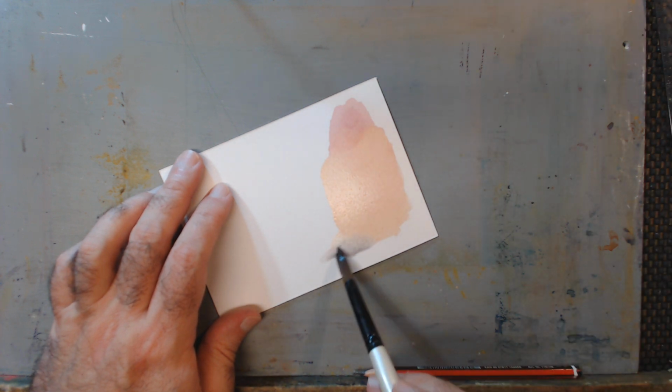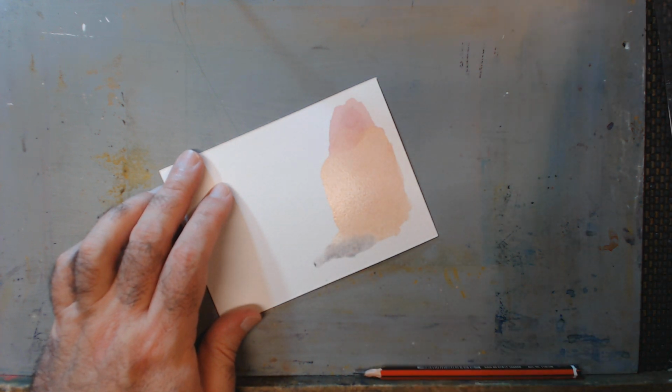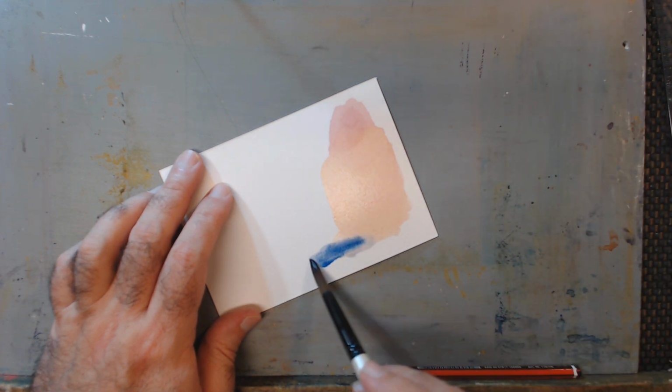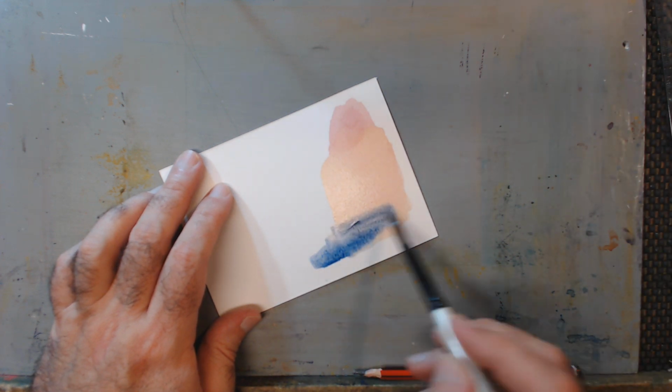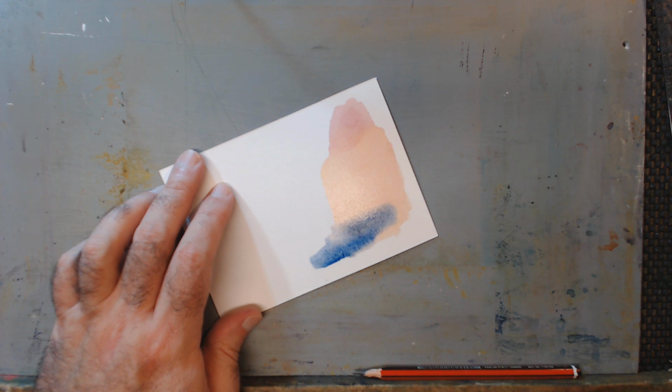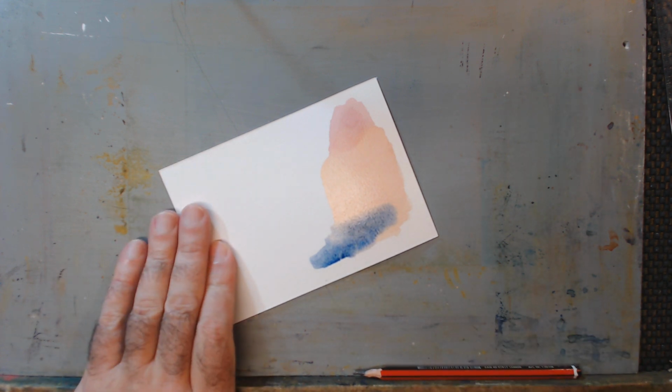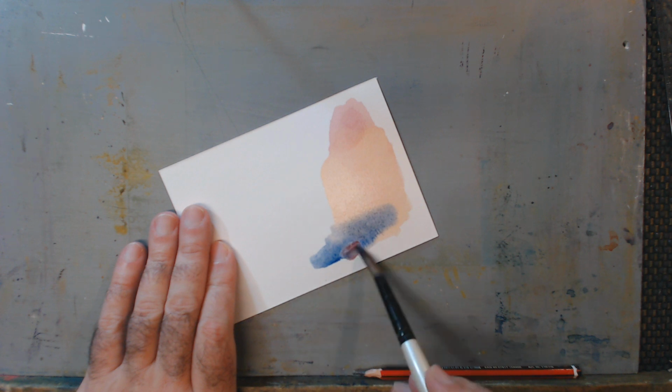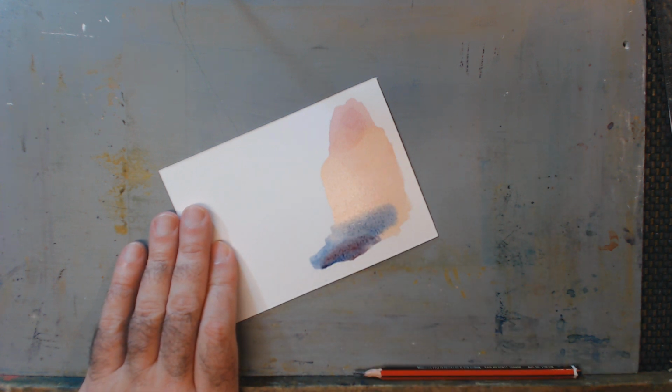Yeah, I can get a nice violet if I add a bit of ultramarine, and obviously if I add more color, I'll get a deeper violet with that, right?